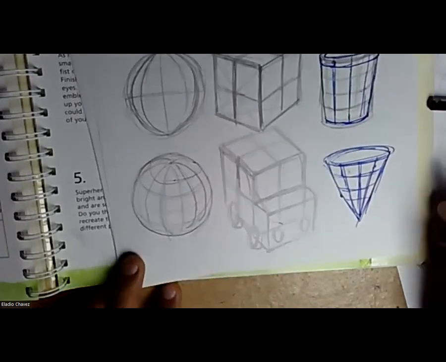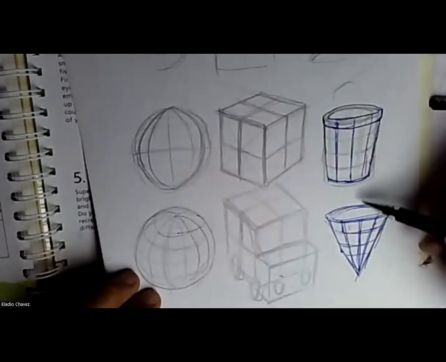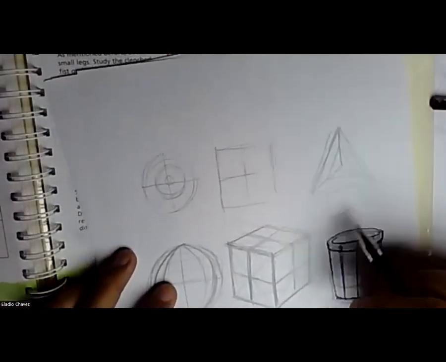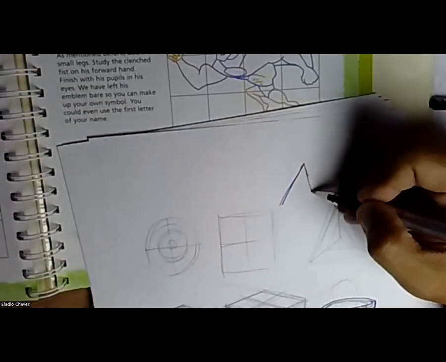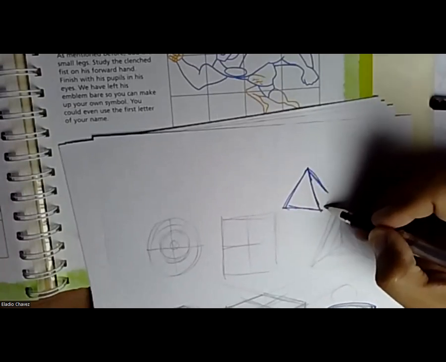There it is. What are the other forms we're missing? That's just three. No, four. That's four. We're missing one, and that is the pyramid. Pyramid is just angles. It's just getting the cube and squeezing the top. And here we go. Here's our angles. Drawing that cube.